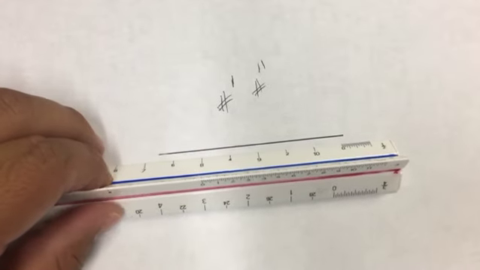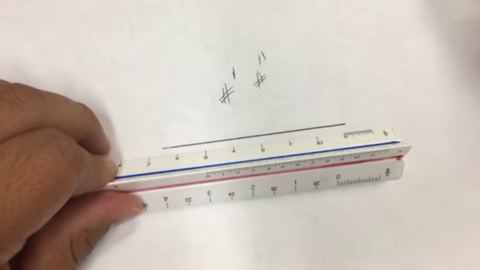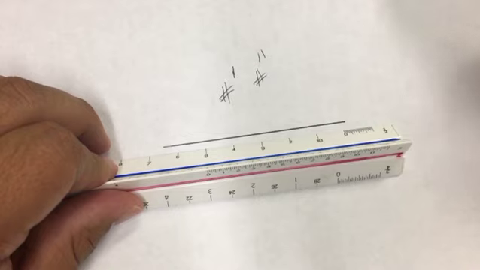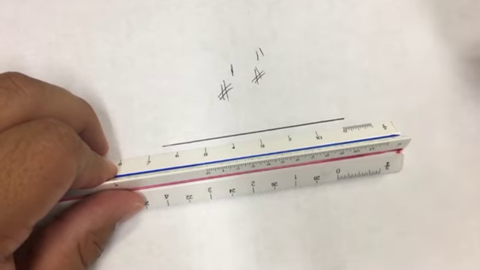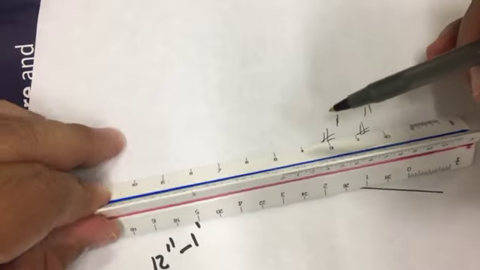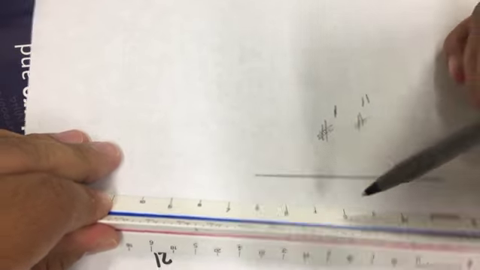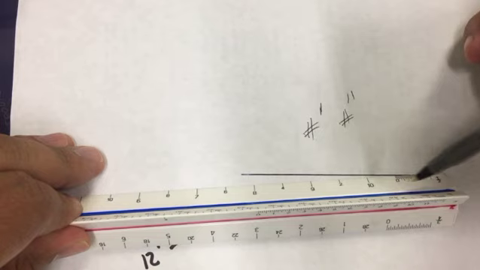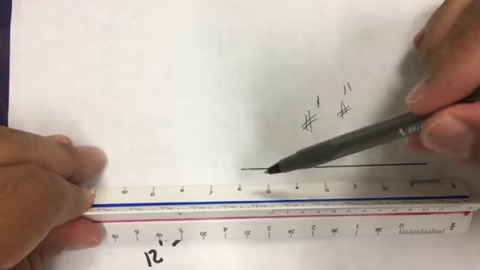Okay, I'm going to show you how to use it when you're measuring. Remember, we're talking about feet and inches, and now we're using scales. Let's say there's a given line.